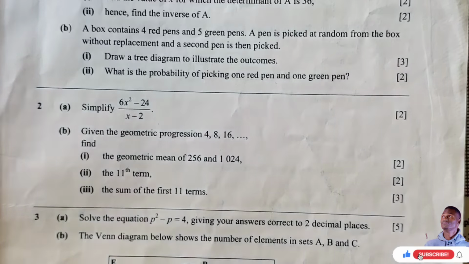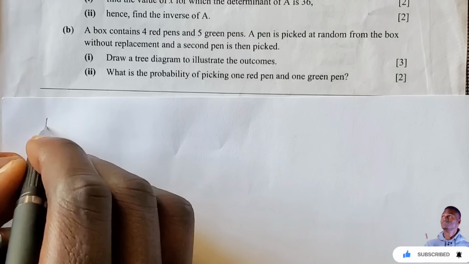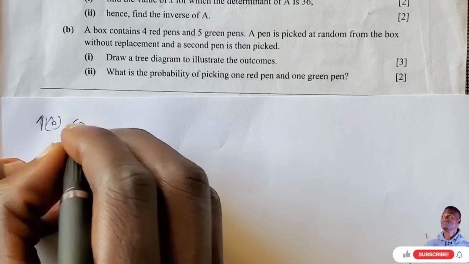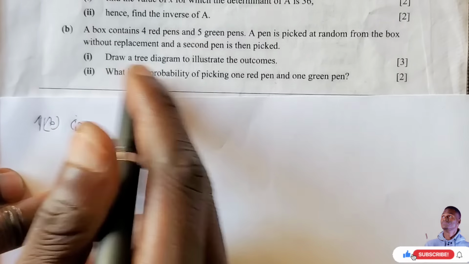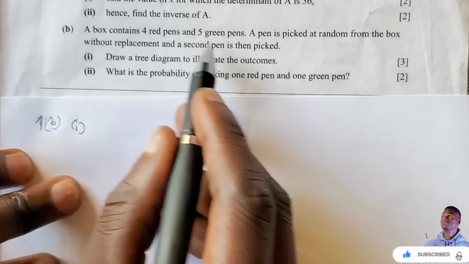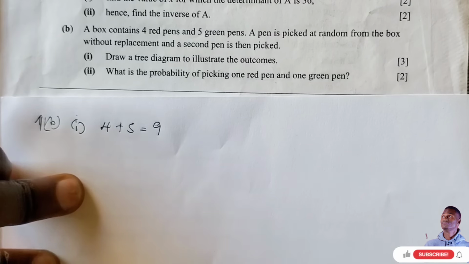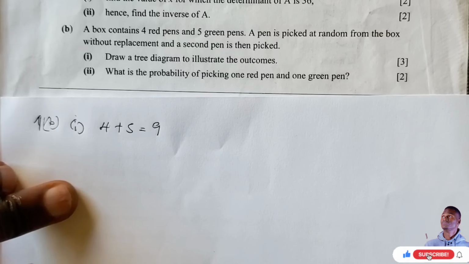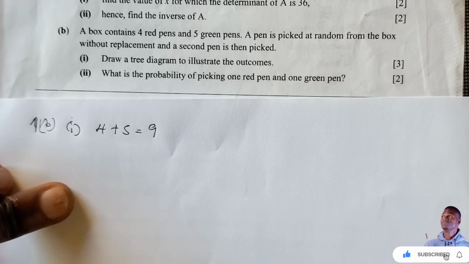Okay? So let me just use this side. This is question 1B, Roman numeral 1. You're asked to draw the tree diagram. Before you draw the tree diagram, you need to add to come up with the total outcomes. So you have 4, so it would be 4 plus 5 is equals to 9. Are we together? So 9 is the total outcome. Right? Total outcome.